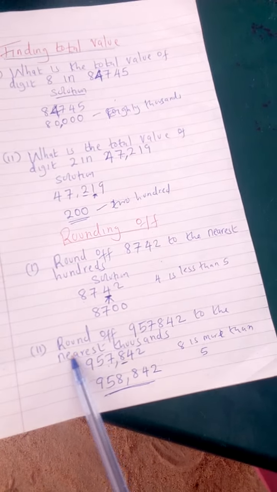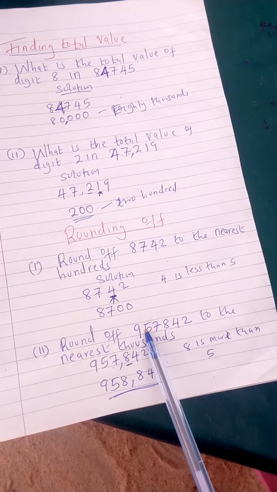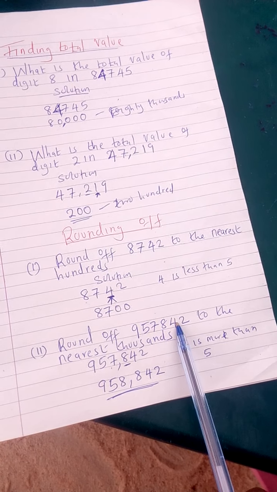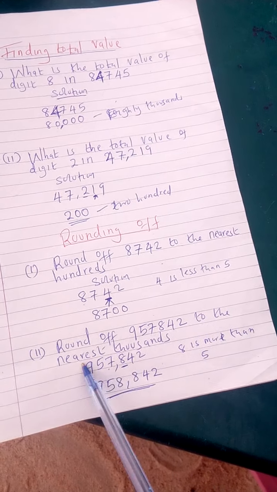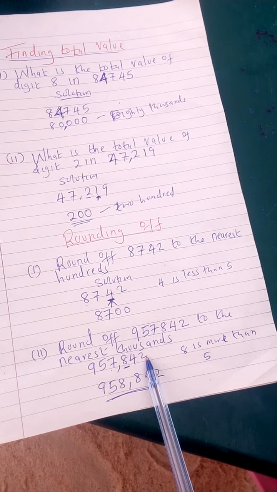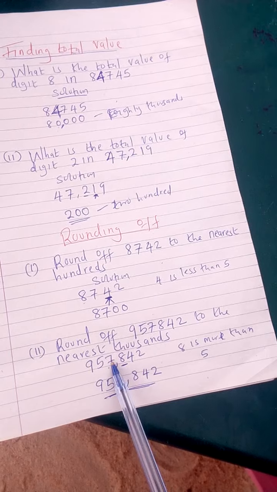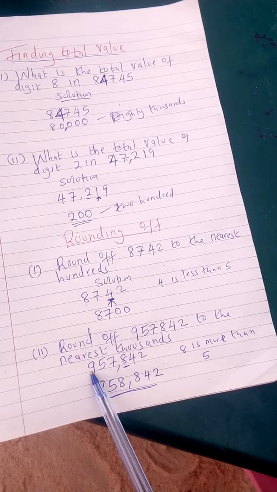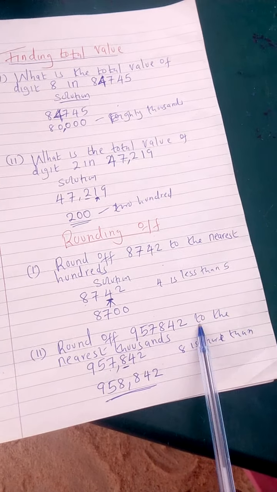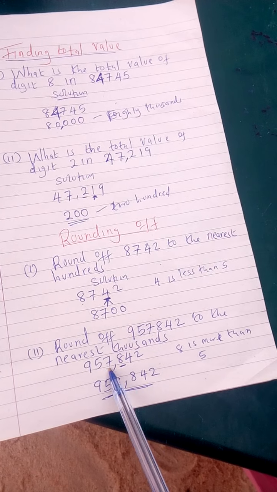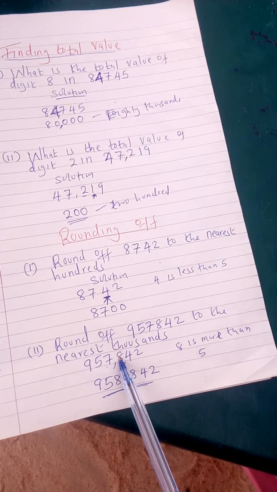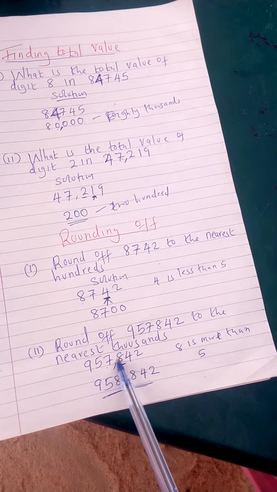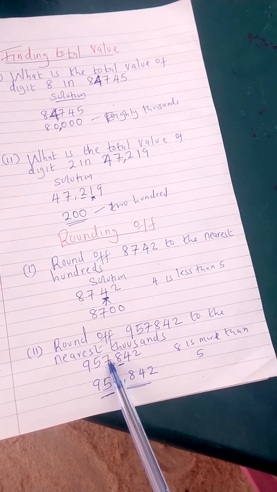Then here we are asked to round off 957,842 to the nearest thousands. So here we have ones, tens, hundreds, thousands, 10,000, and we have 100,000. And we are asked to the nearest thousand. So if we are asked about thousands, we will check for our hundreds.